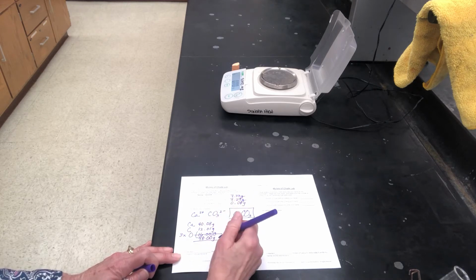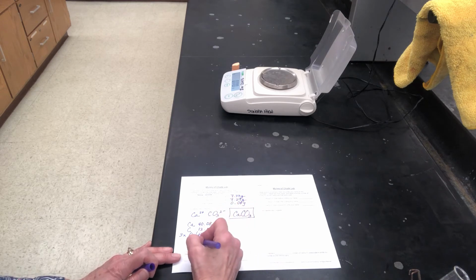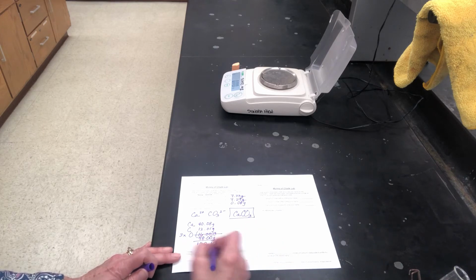We add that all up together, we get basically 100 grams, 100.1 to be precise, grams per mole. Remember, this is the molar mass of calcium carbonate.